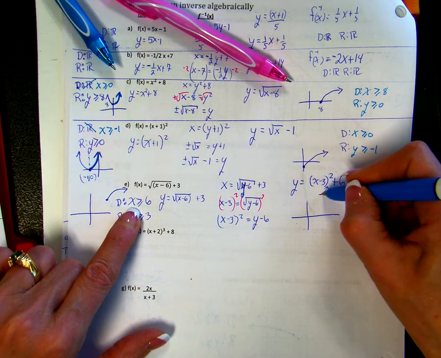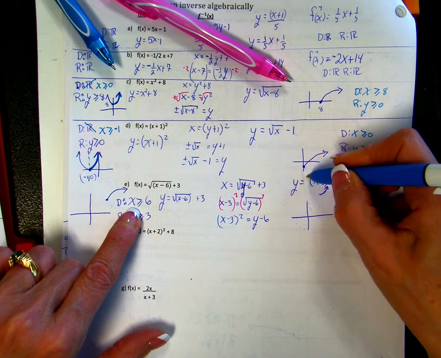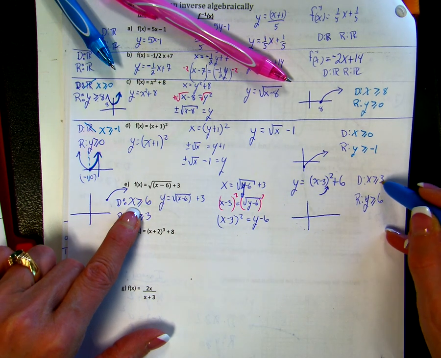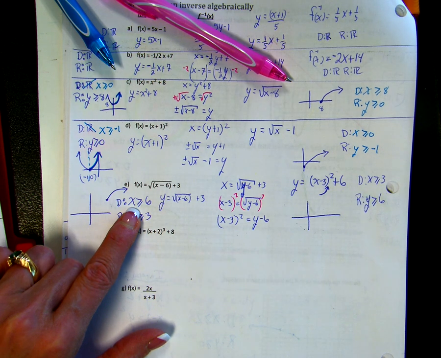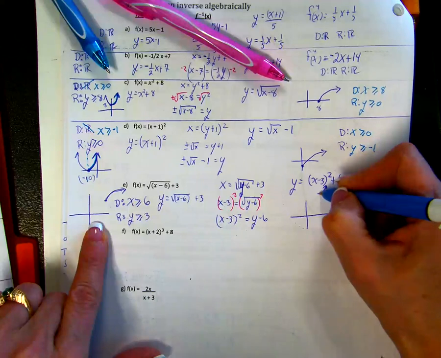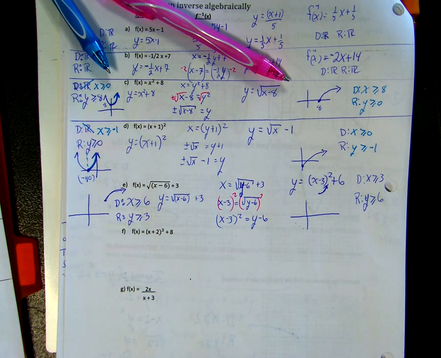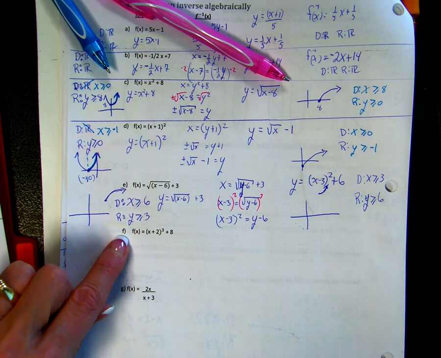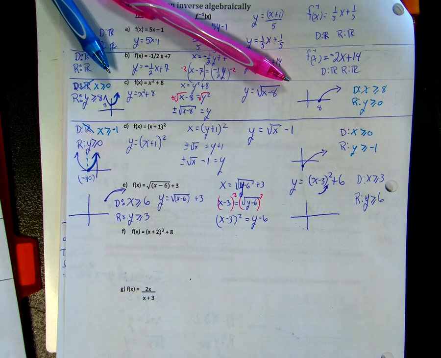Okay, so I'm only getting this part of it. I'm not getting that part because I don't let the x's get smaller than 3. So if I want the inverse of this, there it is there. Okay, this is a one-to-one function, so it's easy. Could you do it yourself, please?